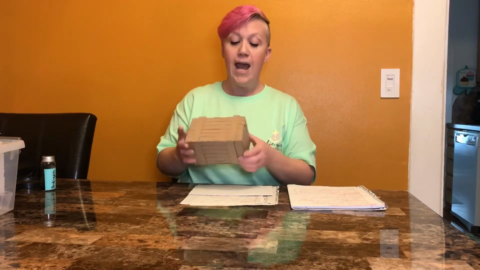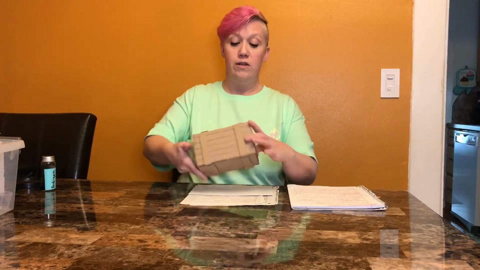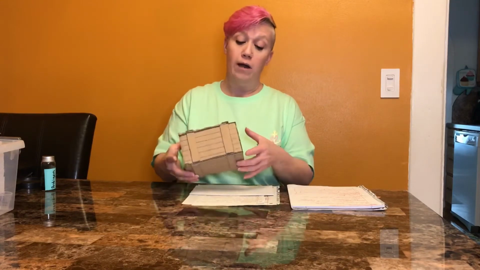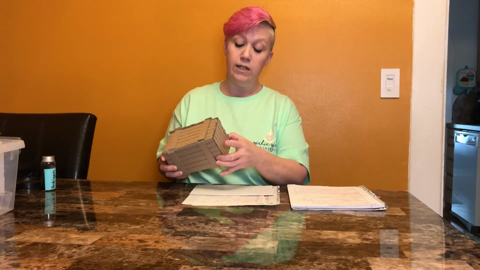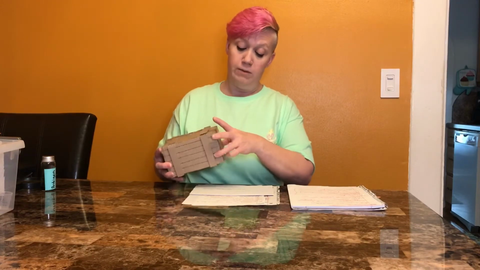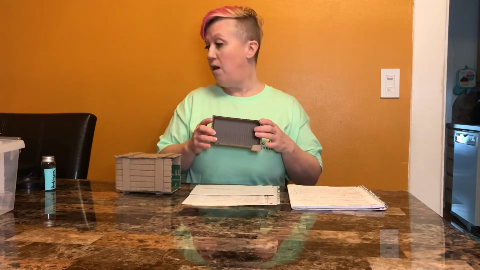As you can see, this just looks like a box, but there's hidden spots that they have to hold on to in order to open this box, and if they do, it opens just like so.